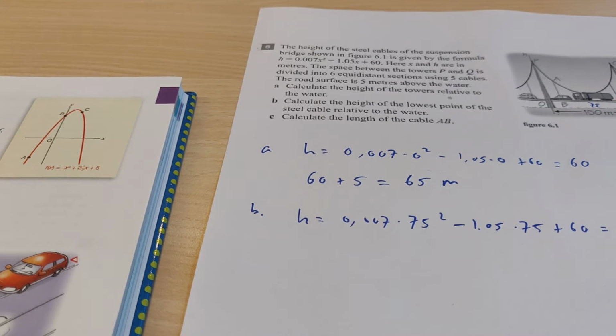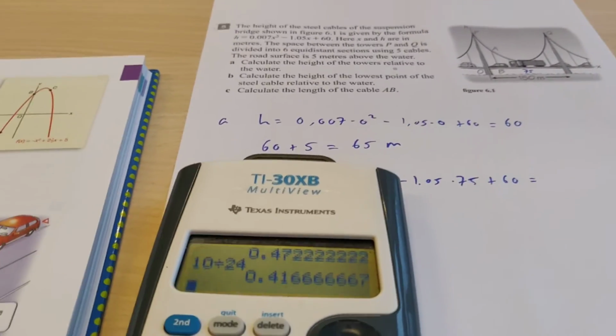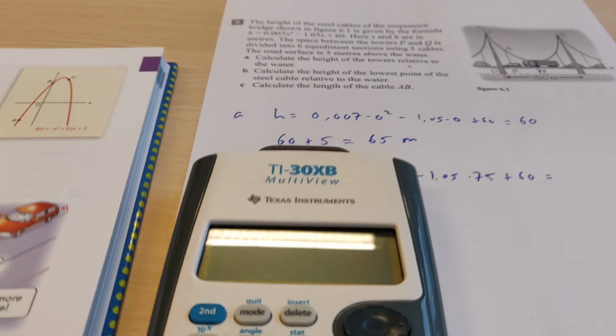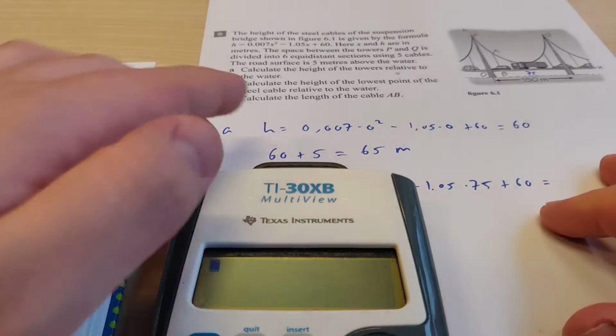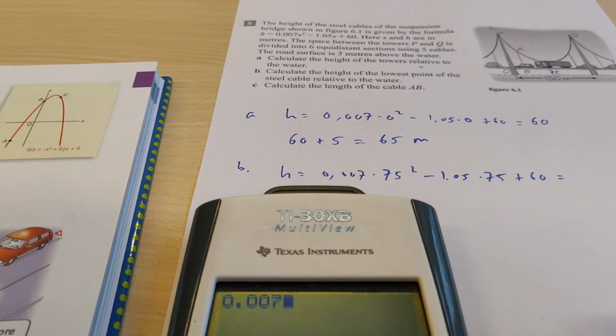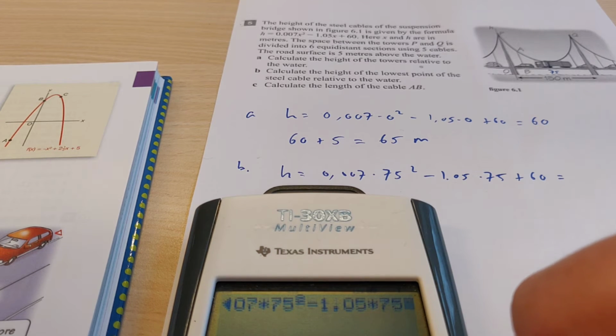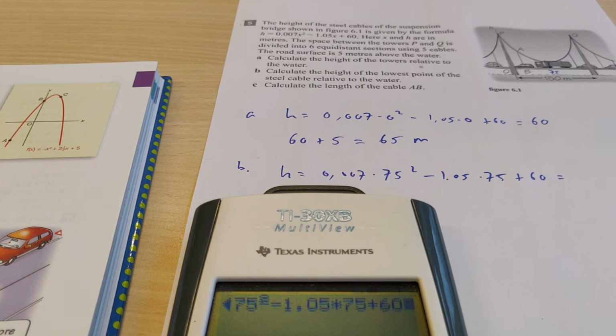This is a bit hard to do out of my head, so I have a calculator here. Let me clear this and calculate: 0.007 times 75 squared and then minus 1.05 times 75 and then plus 60.